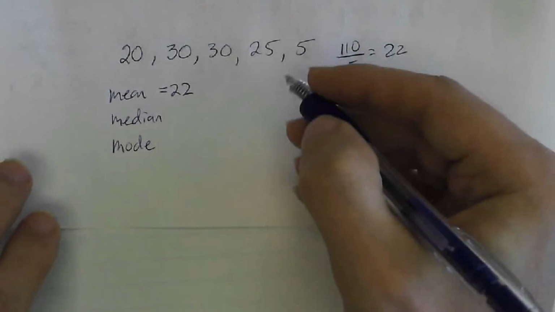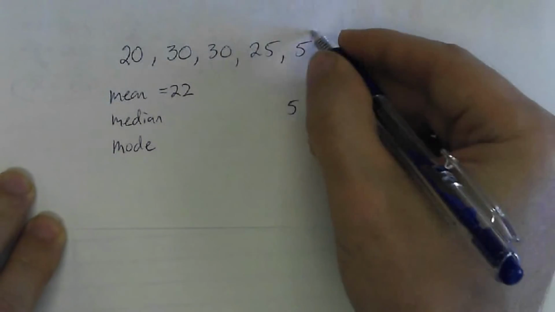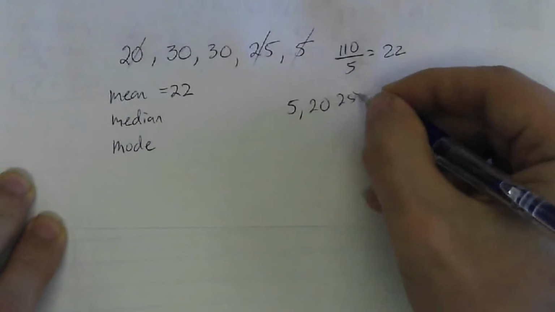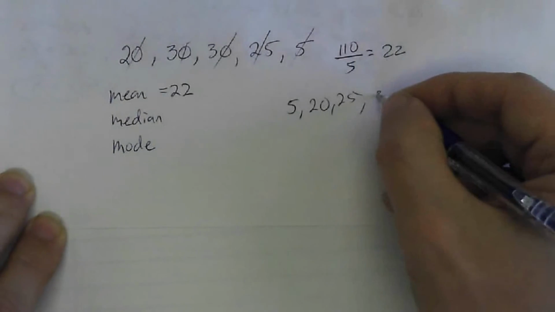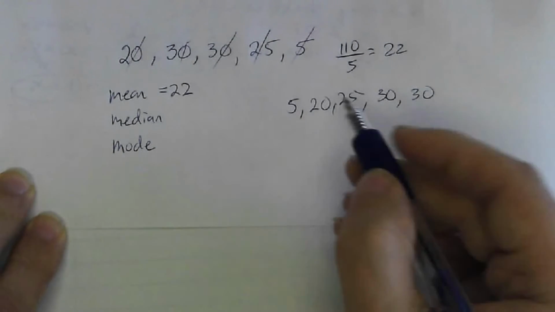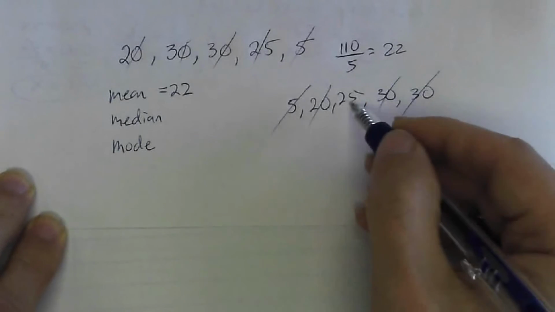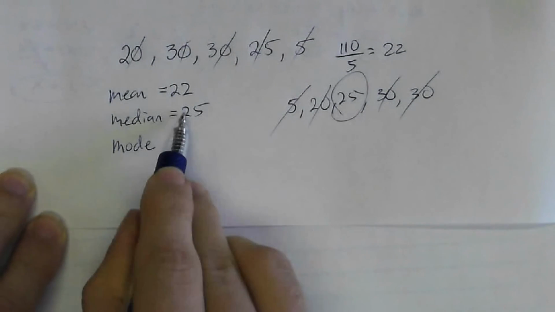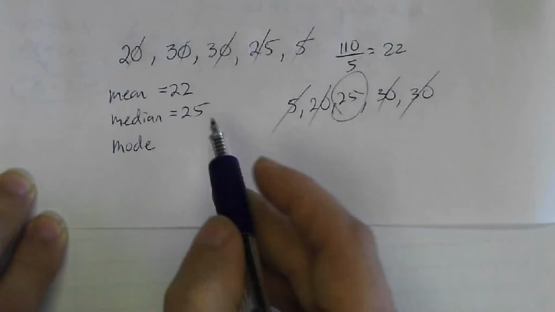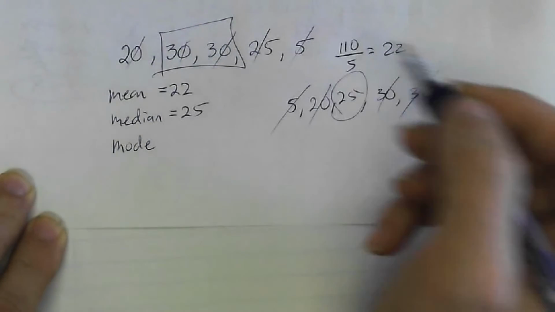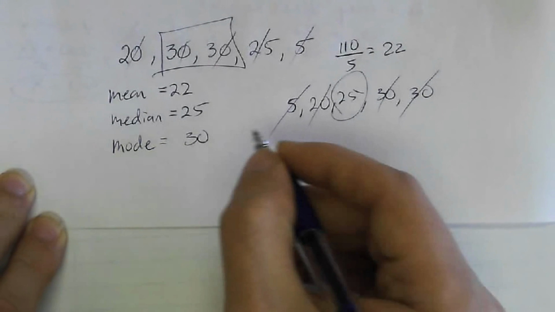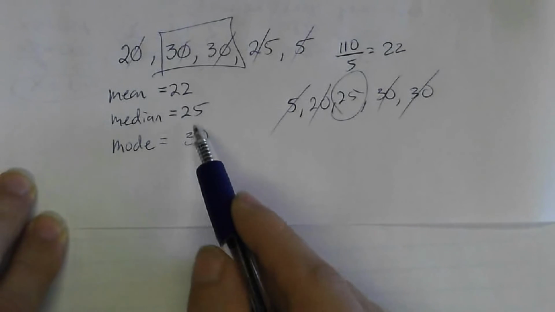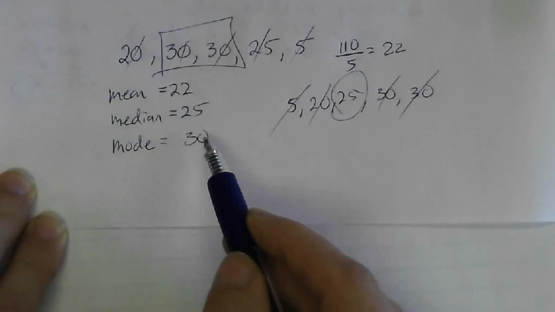The median, well, if I put them in order, I've got 5, 20, 25, 30, and 30. And let's see, cross them out from the ends till I get to the middle. The median is 25 seconds. So the median already is showing a few more seconds than the mean. What about the mode? I've got 30 twice here, so the mode's 30. So in this case, the mode would be the best way to show off how long the person can hold their breath, because it's the highest number.